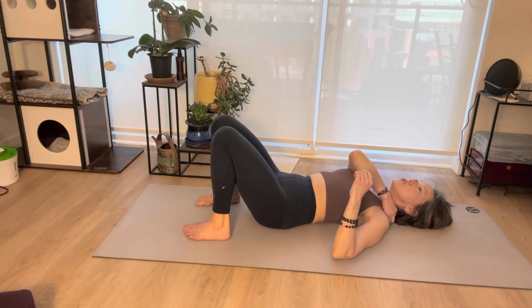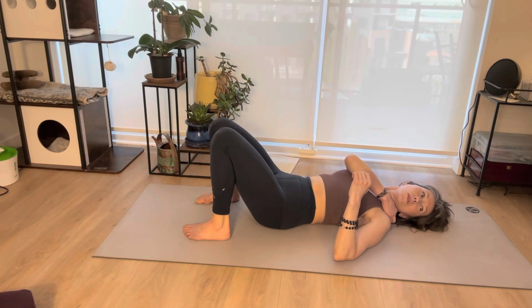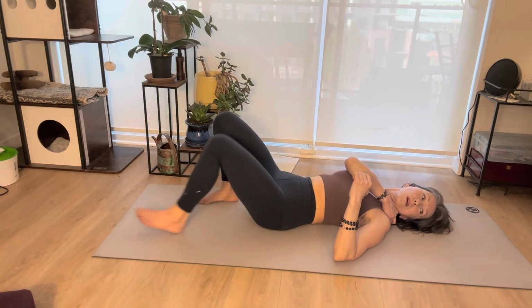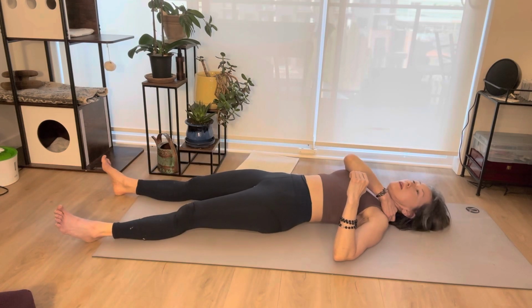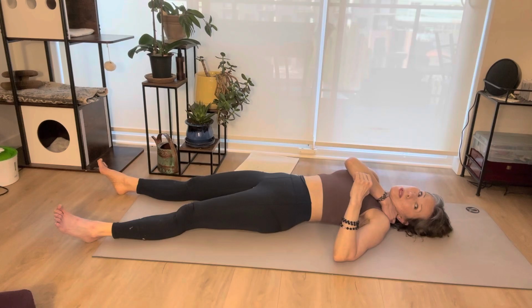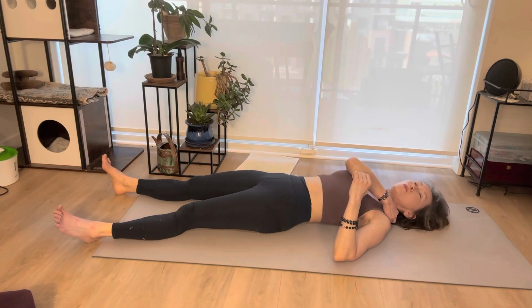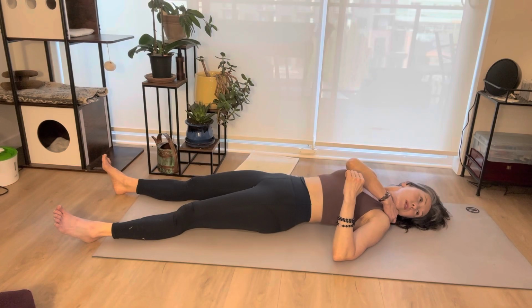Or stay stationary, find that spot, and then swivel the head towards the shoulder that has the ball. So I'm not rolling the head, I'm swiveling the head as if I'm trying to bring the ear to the same spot that the back of my head just was.